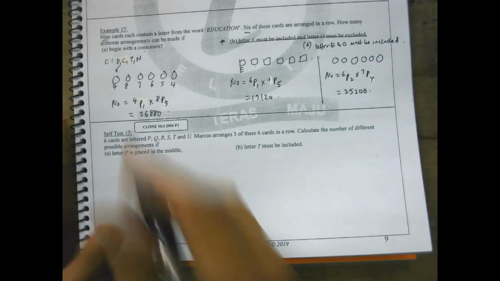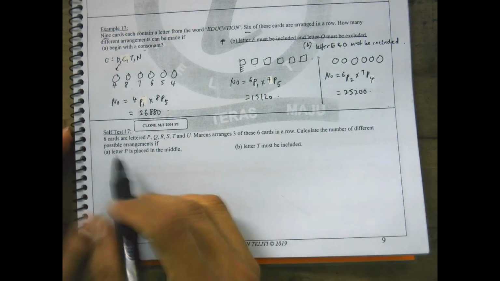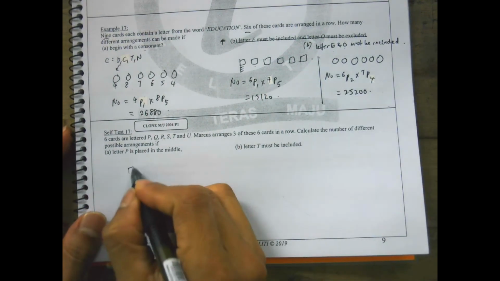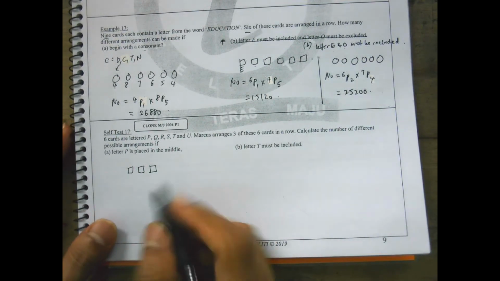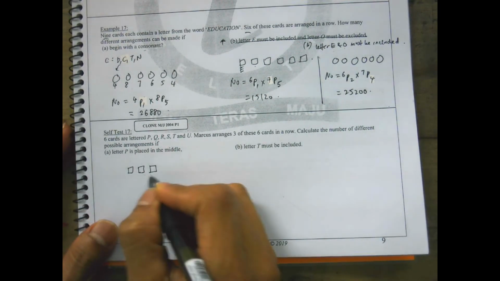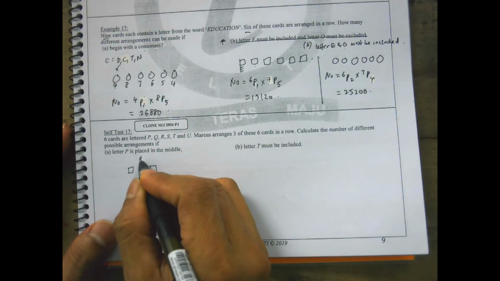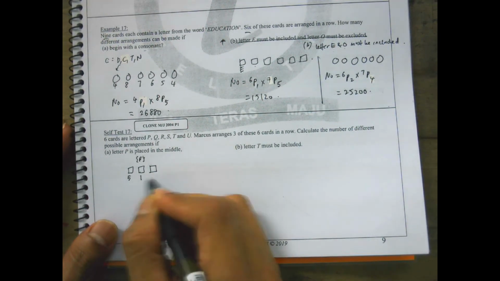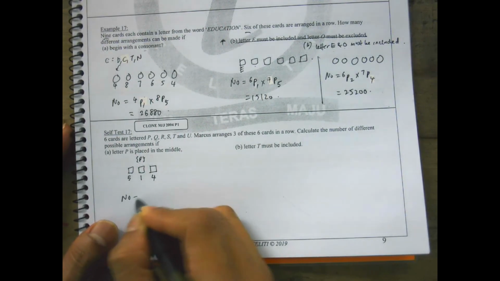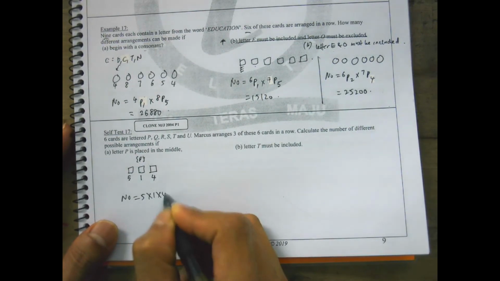Let me explain the first part. Marcus arranged 3 of the cards in a row. So I draw 1, 2, 3. Okay, so letter P is placed in the middle. How many ways to put the P in the middle? 1 way. So the rest I have 5 and 4. So number of ways you can write 5 by 1 by 4, which is 20.